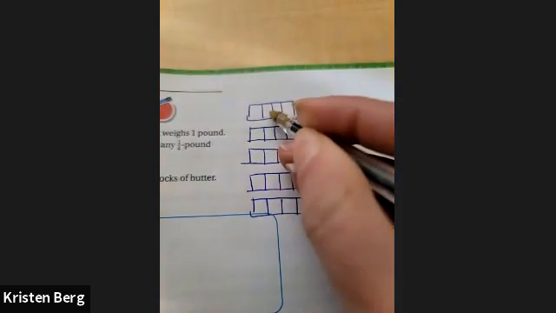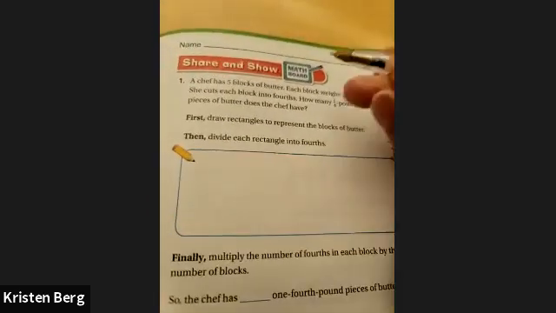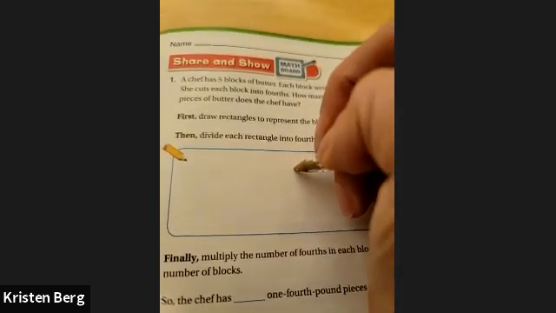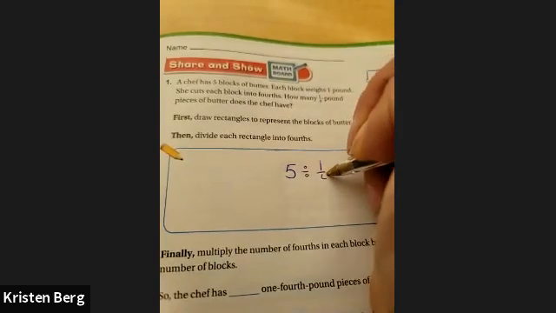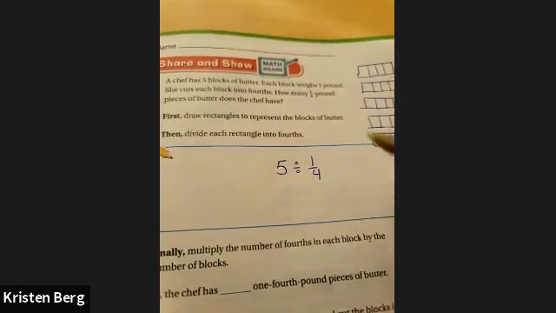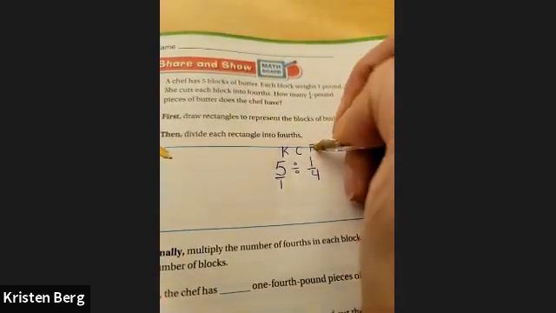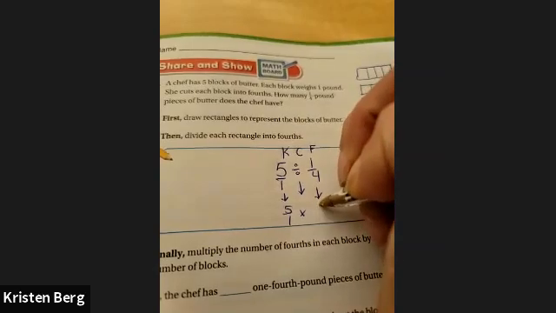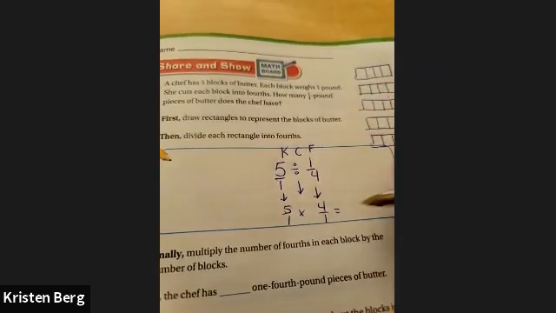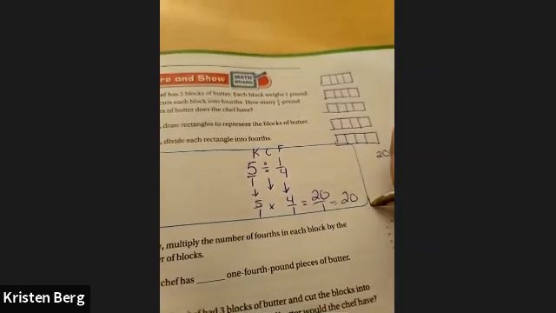This is just one way if you went and you counted each one of these. So you could do the visual, or you could just do the math behind it as well. You're going to take 5 blocks and you're going to divide them into 1/4 pound pieces. So how many 1/4 will go into this? So you could do the keep, change, flip method. So keep 5/1, change this to a times, and then flip this around to 4/1, which is 20/1, which is 20 pieces.